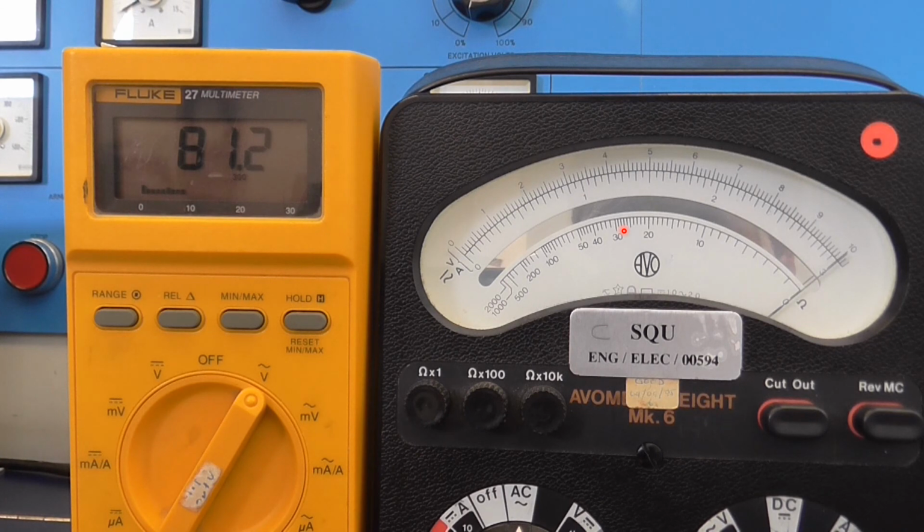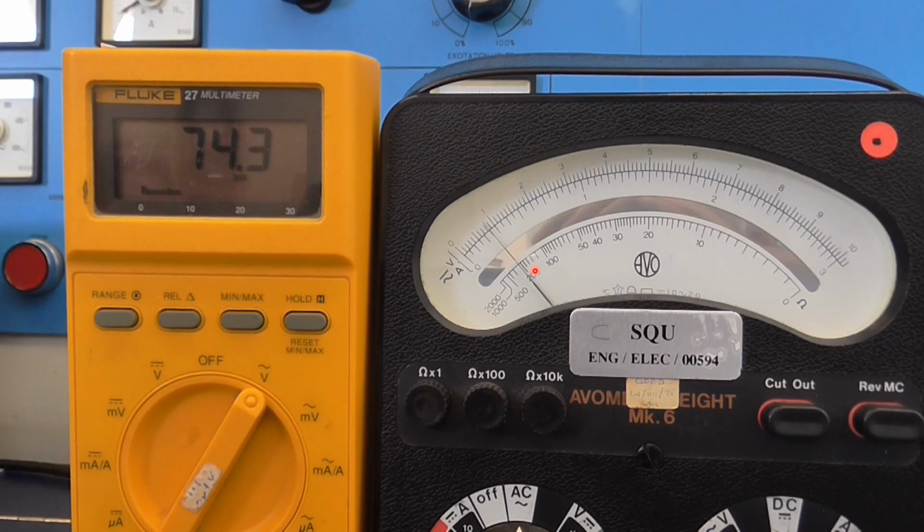So the source is loaded now. Okay, this is about the experiment. We performed three tests: the polarity test, the ratio test, and the magnetization curve test.